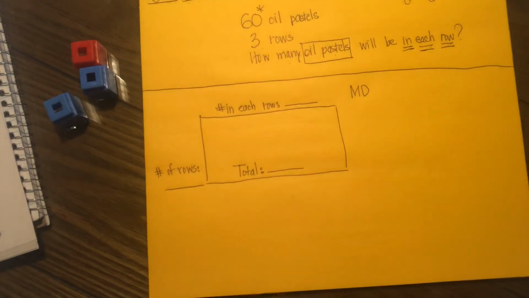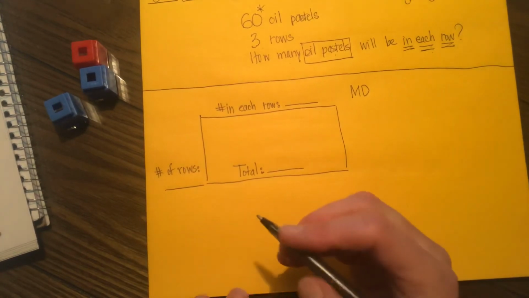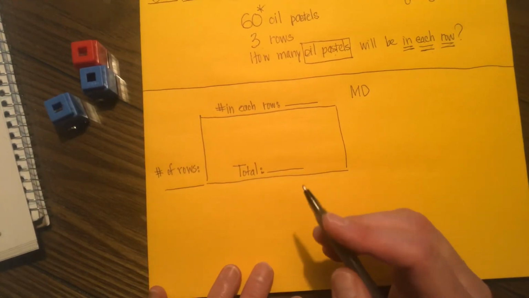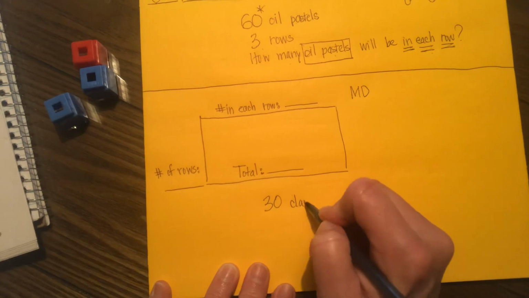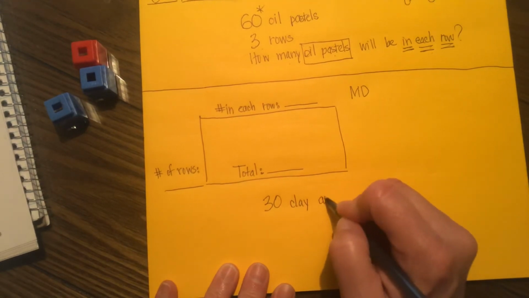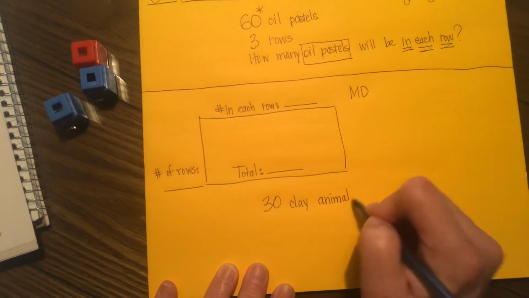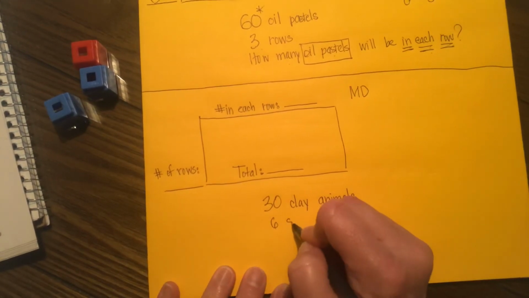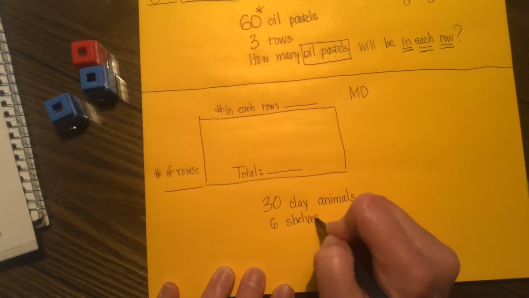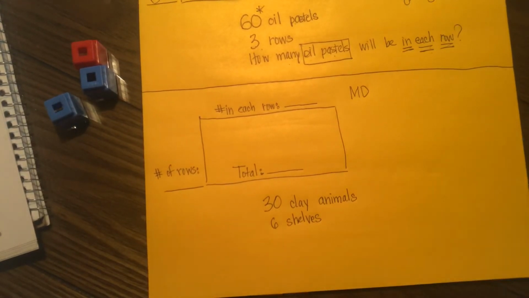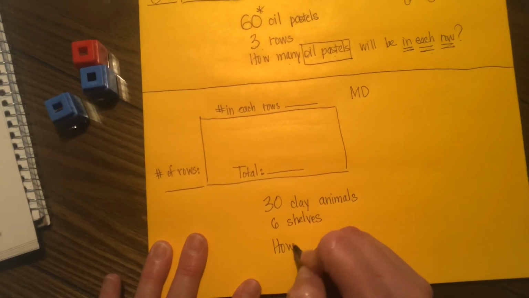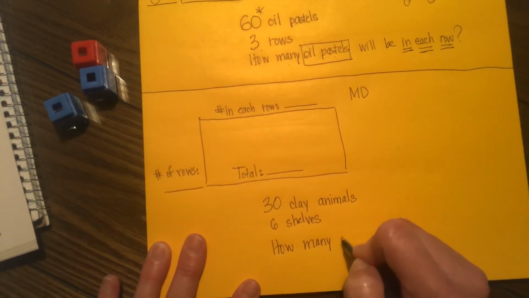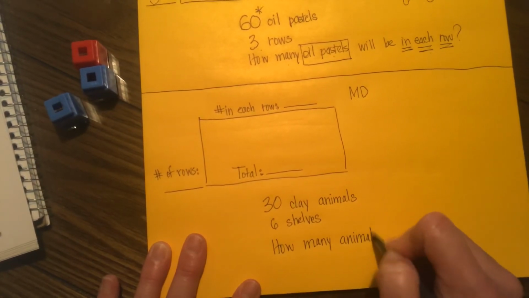Okay, here we go. So the teachers decided to set up the preschoolers' clay animals in the glass display case. There are 30 clay animals and 6 shelves in the display case. So I've got 30 animals and 6 shelves in the display case. If they divided all the animals equally, how many animals will be on each shelf?